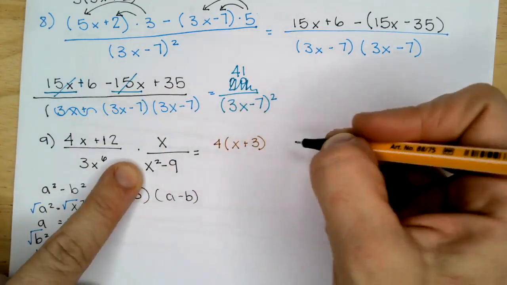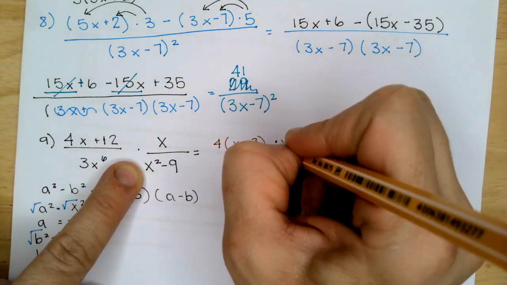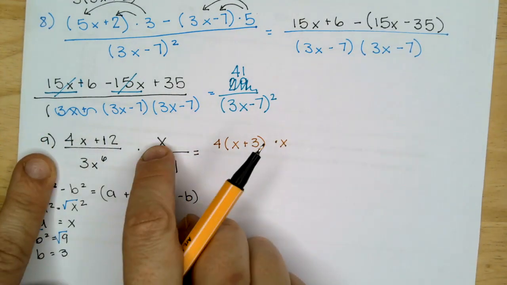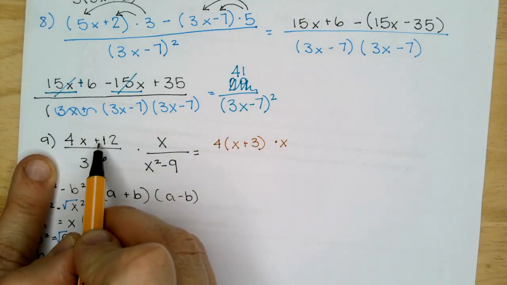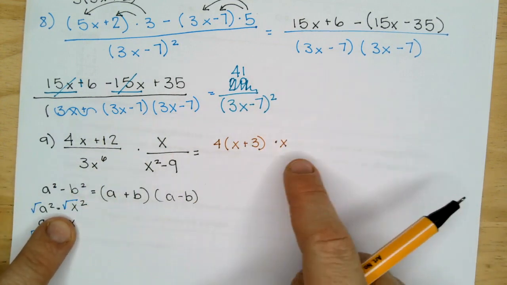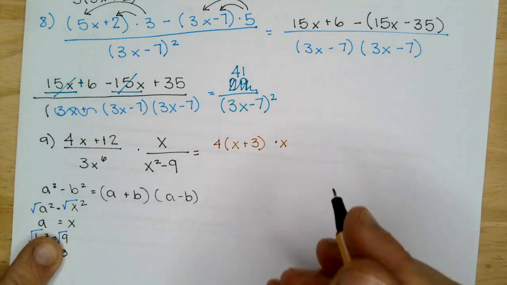Multiplication just means we're multiplying straight across. So I'm going to say times x. Remember, the further you have it factored, so we could say that this is 4x, or we could say this is 4x squared plus 12x, right? But the more you have it factored, the better odds that you're going to be able to cancel something on the bottom, okay?